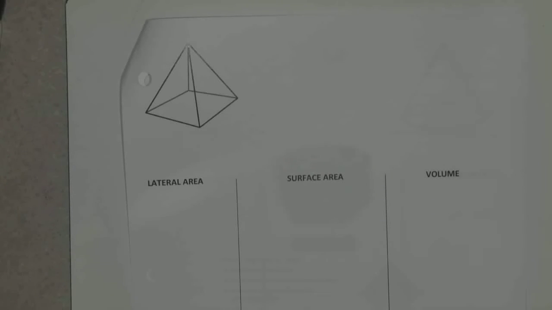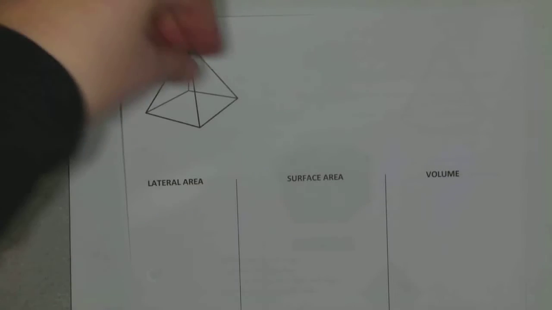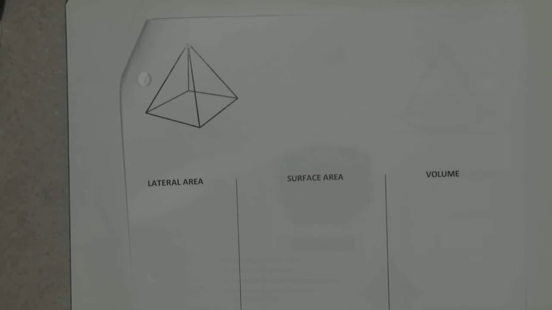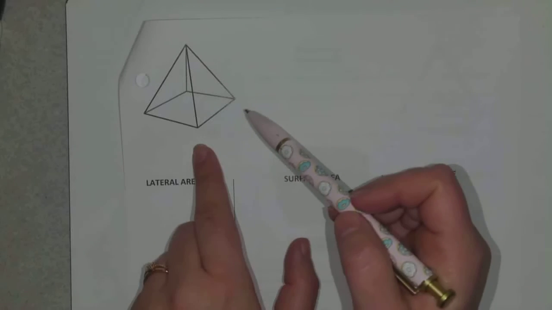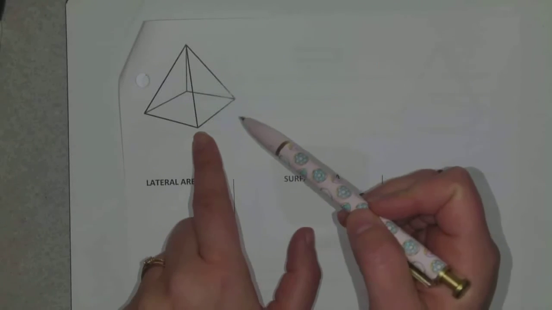I'm just going to show you how to find the lateral area, surface area, and volume of a pyramid and a cone. So I'll start with the pyramid, I'll end with the cone. Anytime you have a solid figure that comes to a point, that's a pyramid, and based on what the base is, that's how you name the pyramid.